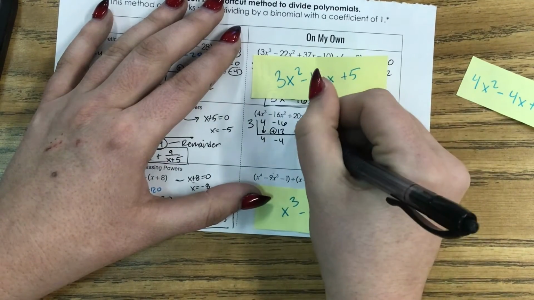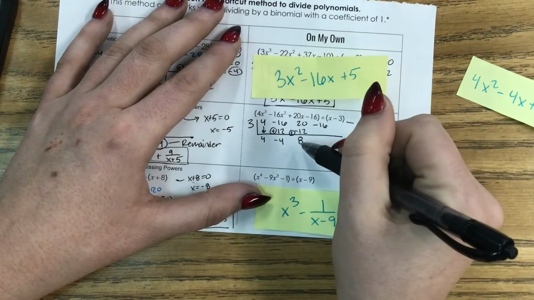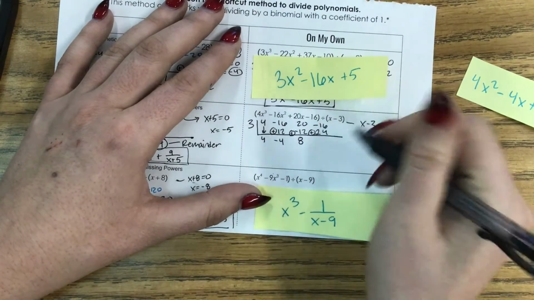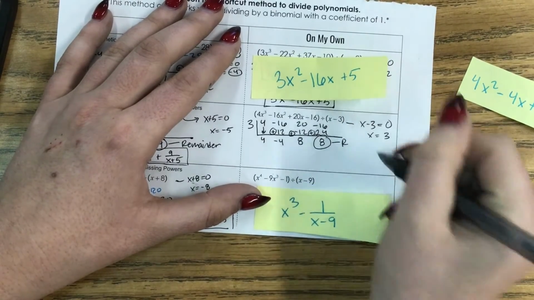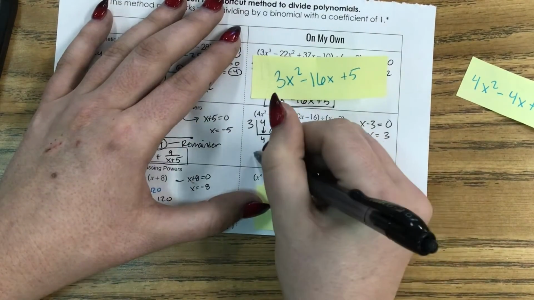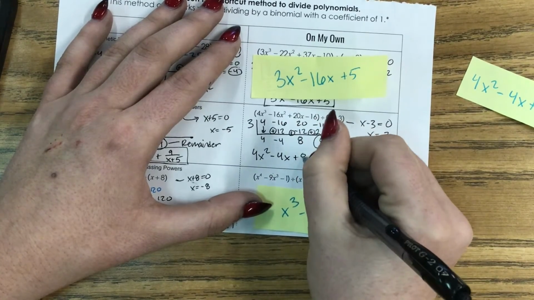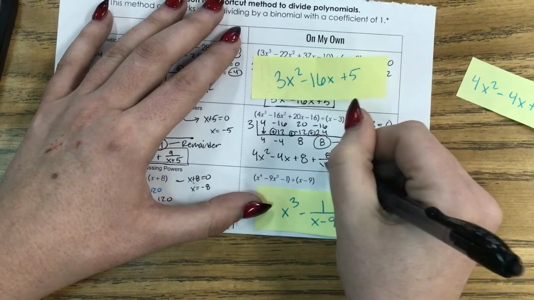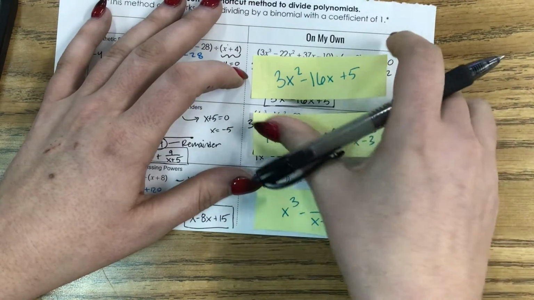3 times negative 4 is negative 12. If we add straight down, we get 8. 3 times 8 is 24. If we add straight down on this step, we get an 8, which is telling me that this is my remainder. We're going to write this with 1 exponent less, so it's 4x squared minus 4x plus 8. It's a positive 8, so we're going to add 8 over what we were dividing. And that's how you do this one. Let's move on.